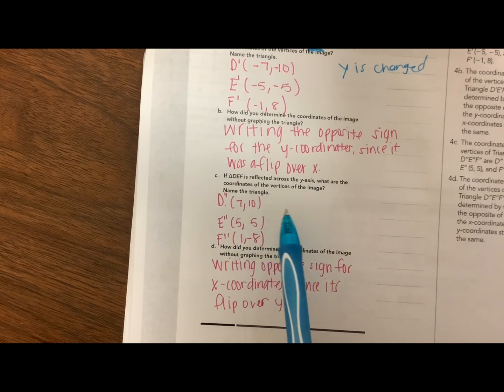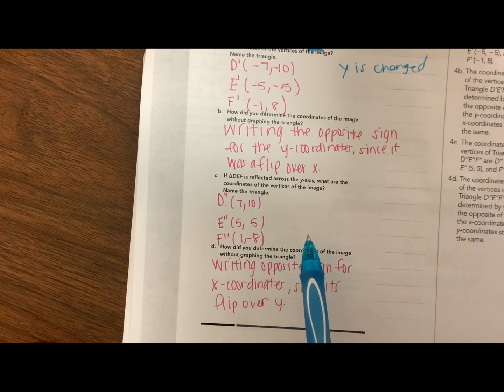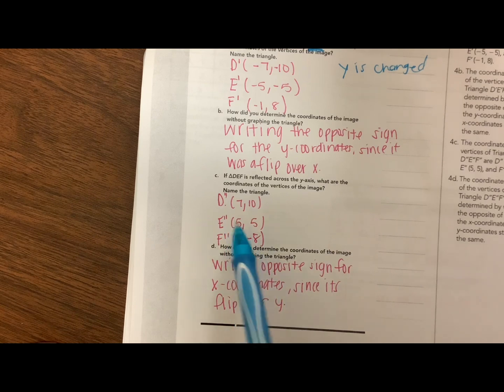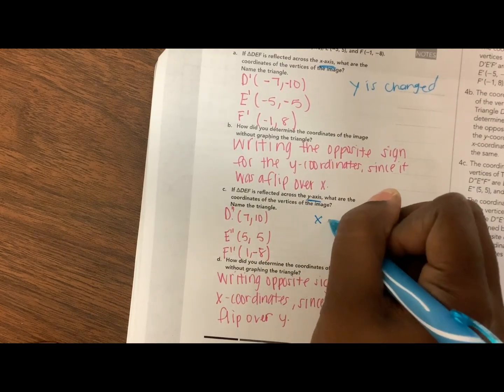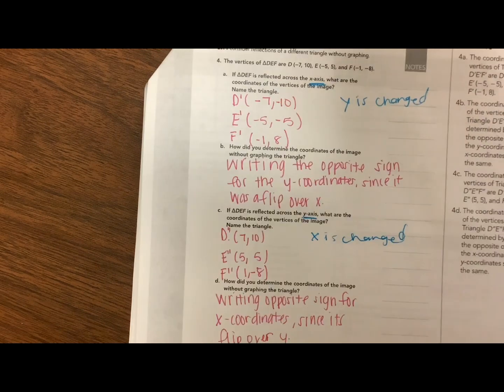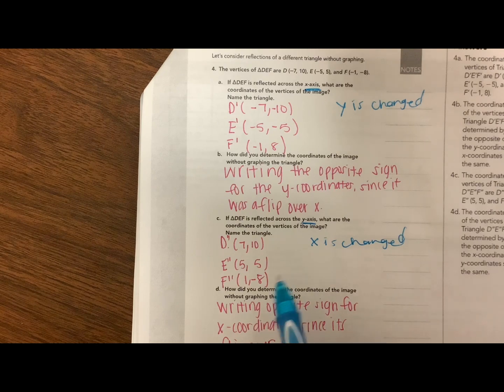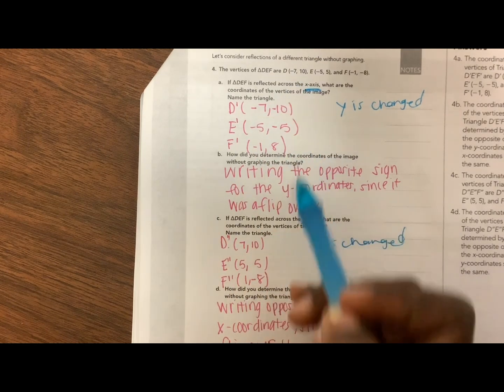If triangle DEF is reflected across the y-axis, what are the coordinates of the vertices of the image? Well, again, y-axis, x changes. So we have D having -7 as our x. It should become 7.